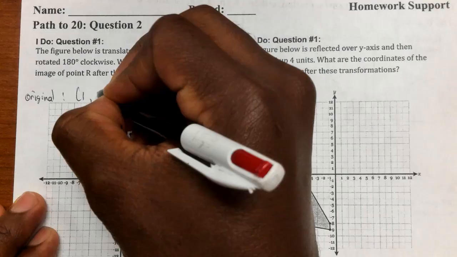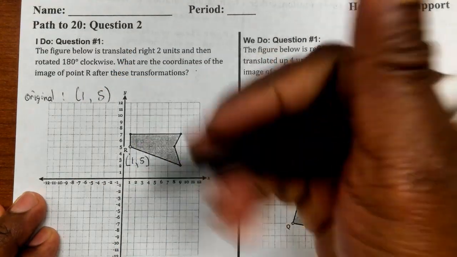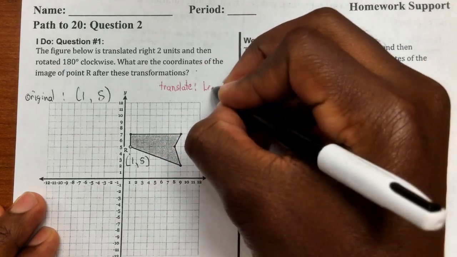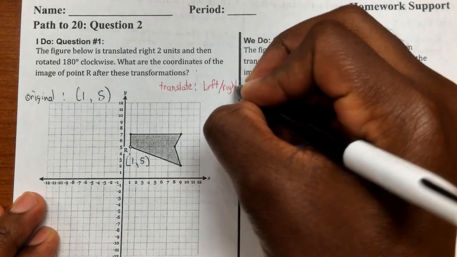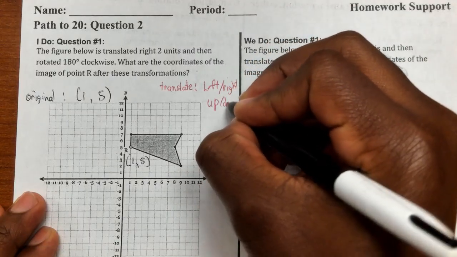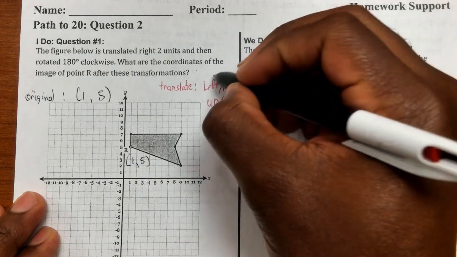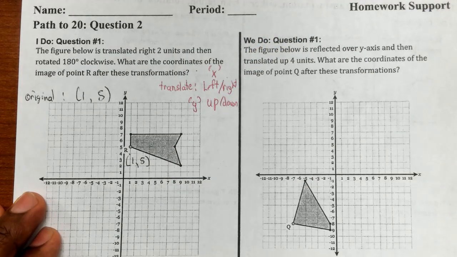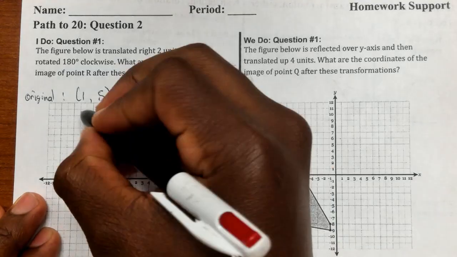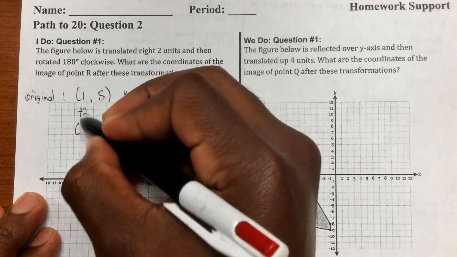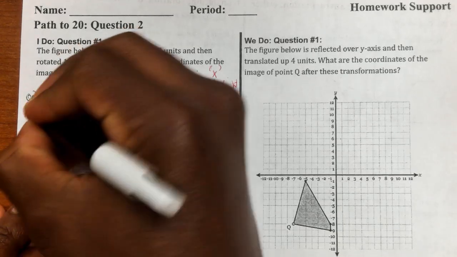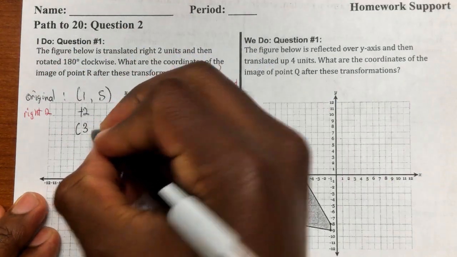It is 1, 5. So the first thing we need to do is translate, okay? Whenever we're translating, we're either going left or right or up or down. When it's left or right, you're talking about the X. When it's up or down, you're talking about the Y. In this case, because it says we're moving to the right 2 units, you're getting more positive, so I would add 2 to my X. Right 2. Okay, so then this would be 3, 5.